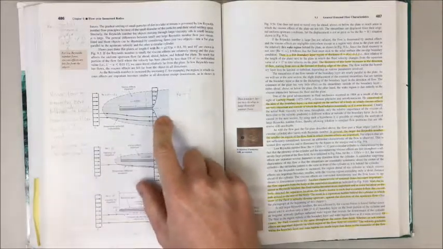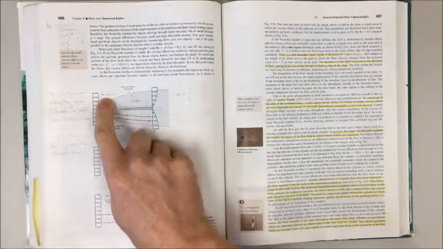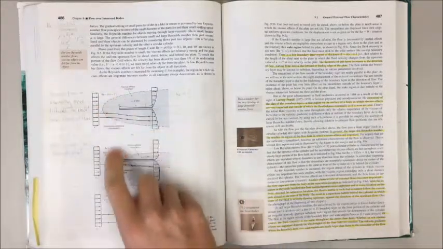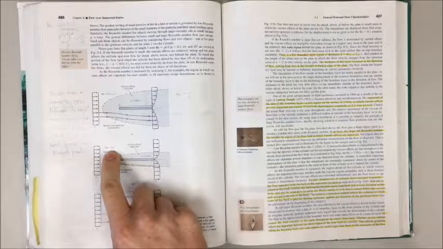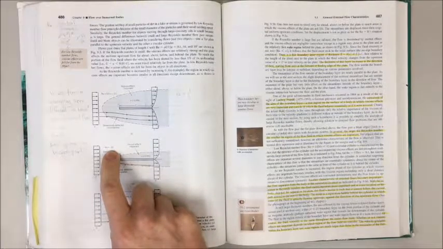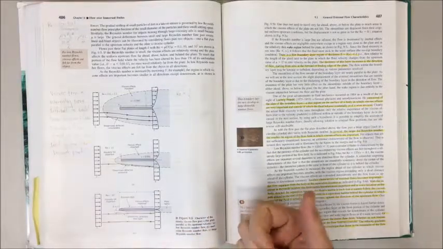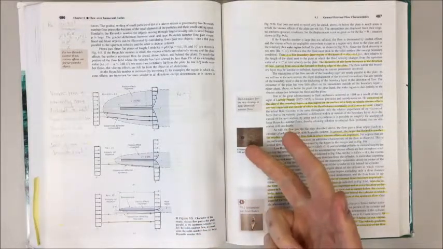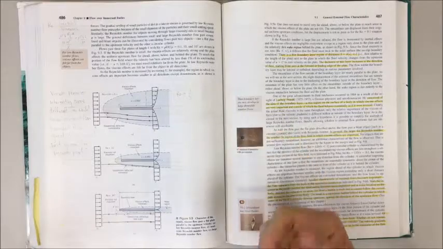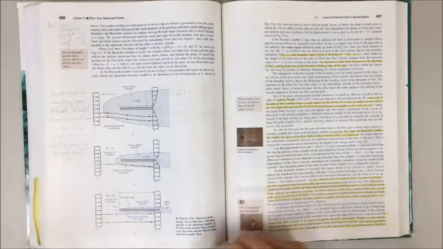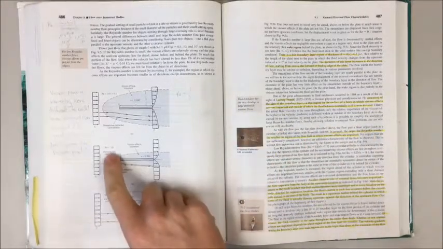As you can see, we've got Reynolds number equal to 0.1 here. If we scoot down to the next one, we've got Reynolds number equal to 10. And if you think about what Reynolds number is, of course, it is the velocity times the characteristic length divided by the kinematic viscosity. And if the kinematic viscosity and the characteristic length don't change, then essentially all we've done is increase the velocity here.